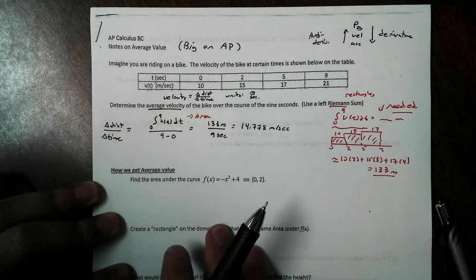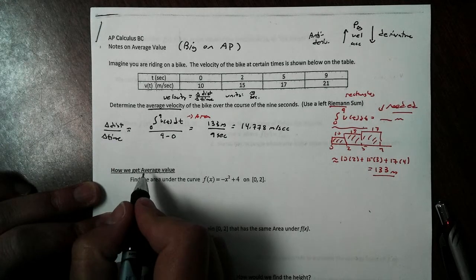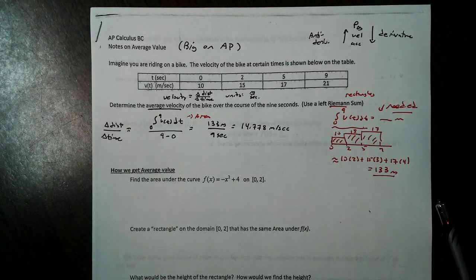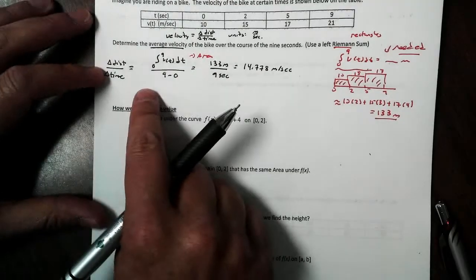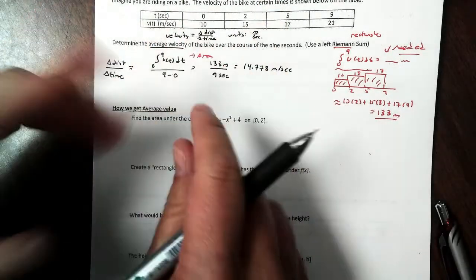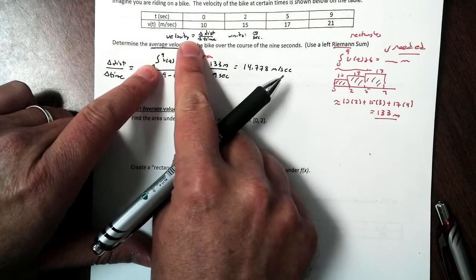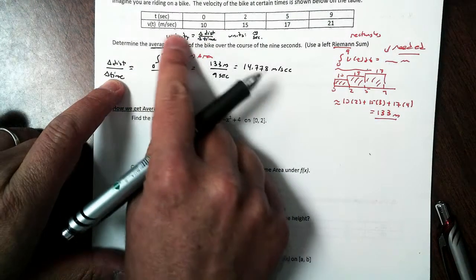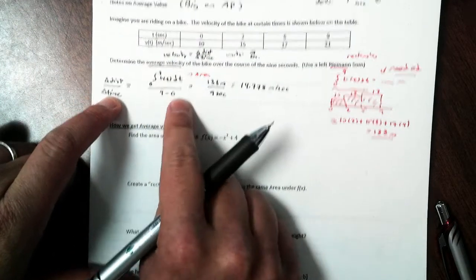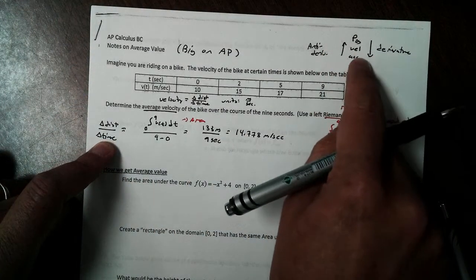So, how do we get average value? Well, it's simple. First things first. So this is my average value. We first solved it up here just by kind of thinking about it. How I want velocity, so what do I need? Distance over time. Well, how do I get distance? That's just where my integral comes from. We talked about that earlier this year.